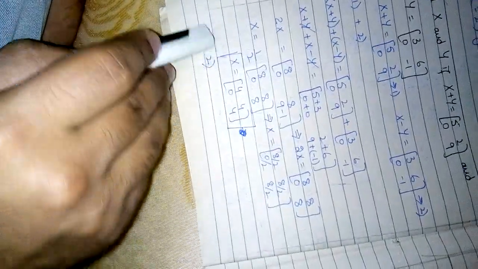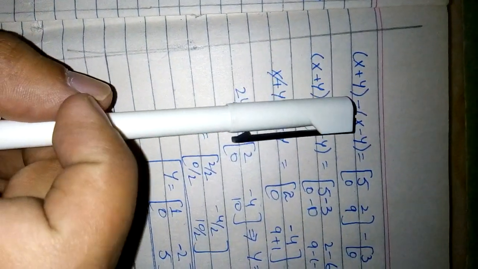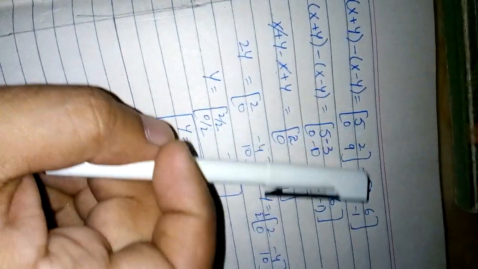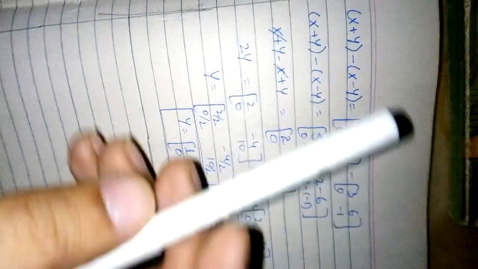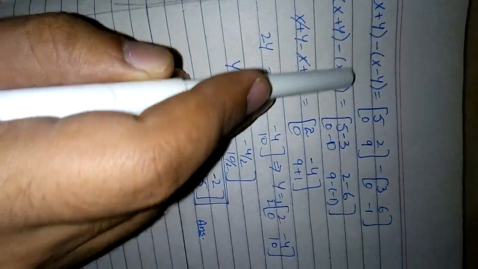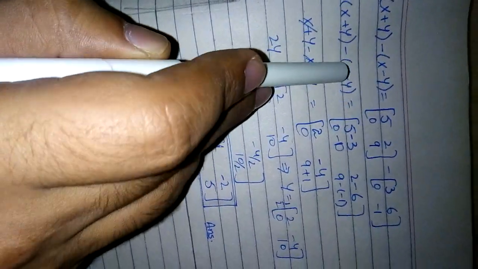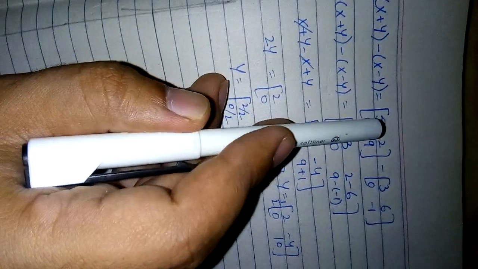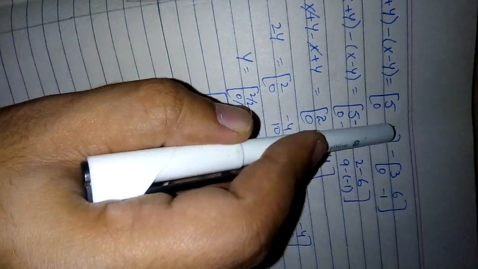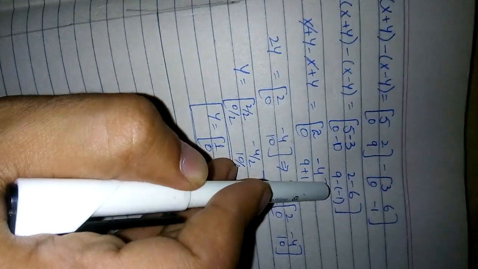And if we subtract equation 1 from equation 2, what will we get? x plus y minus x minus y, matrix first and matrix second. Now if you look here, this negative sign will change the sign inside the brackets, because this minus will be multiplied with the positive sign and negative sign. So 5 minus 3, 2 minus 6, 0 minus 0, 9 minus minus 1.